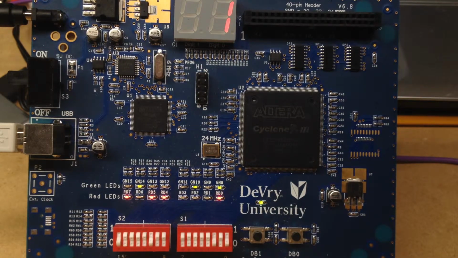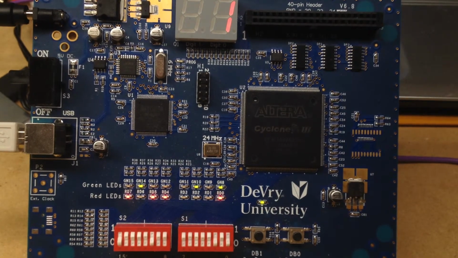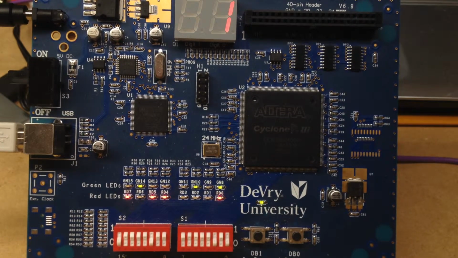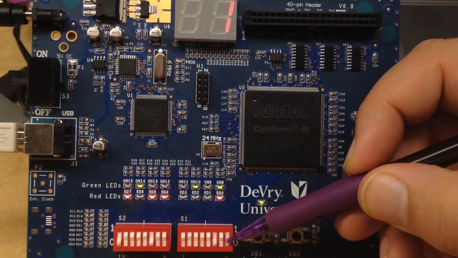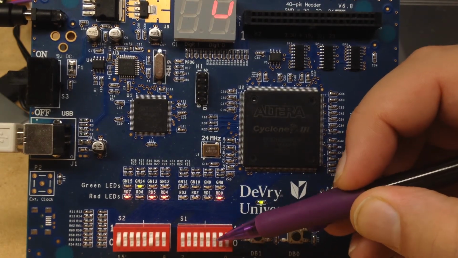We can see that we have RD0 turned on, letting us know that we have a binary value of 1 being passed through, and there's a carry bit being passed on RD4. We're going to test one more set of numbers. We're going to change the binary value of switch 1 to a value of 2. So this will require us to turn off the 2 that we currently have.